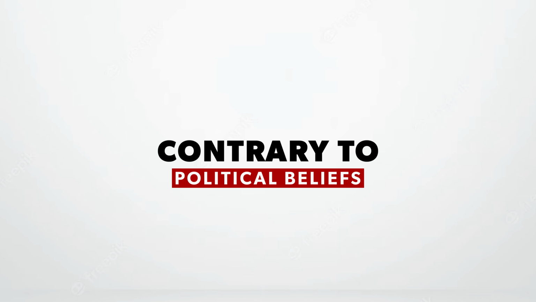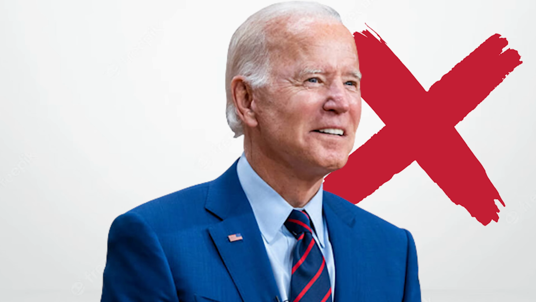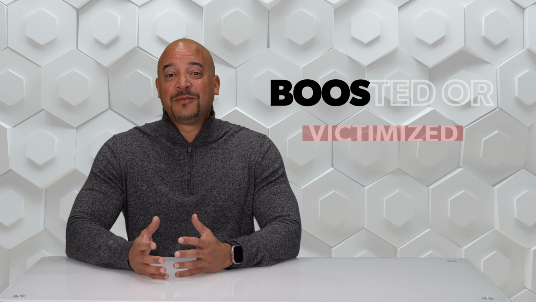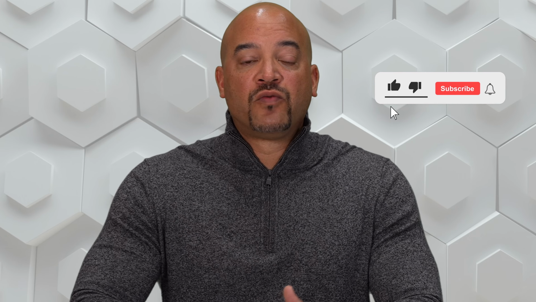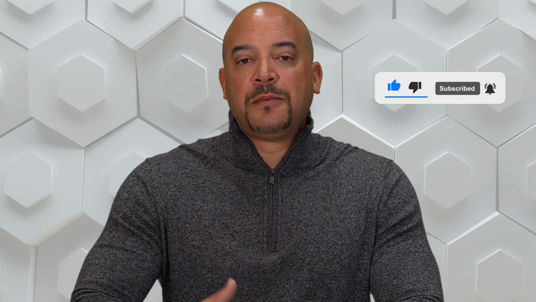Okay, let's first start off dispelling some misinformation. Contrary to political beliefs, the president has very little to no influence over interest rates, basically none. In fact, presidents can be boosted or victimized by the direction the Federal Reserve takes. See, the job of the Federal Reserve is to not only regulate banks and other financial institutions, but maintain the stability of our financial system. Now, this includes systemic risks that may arise in financial markets.